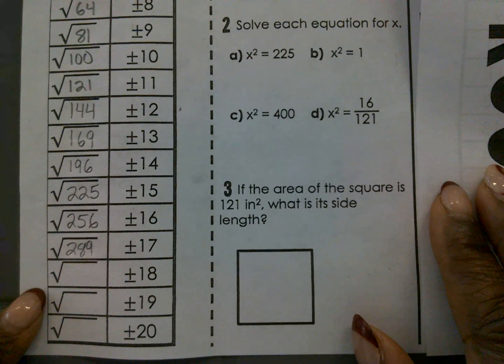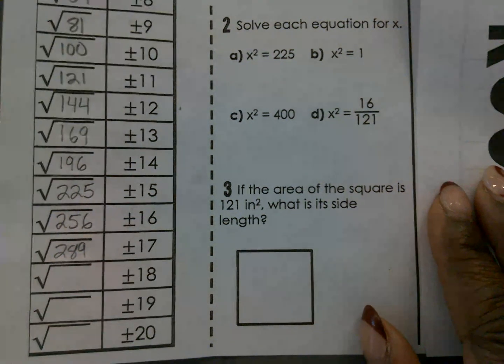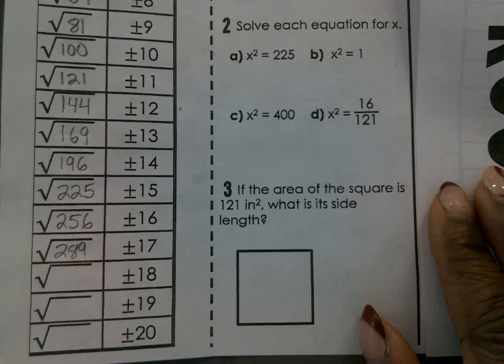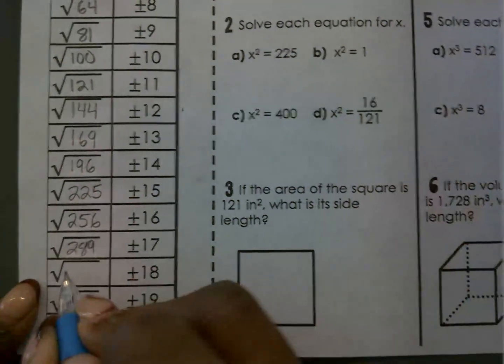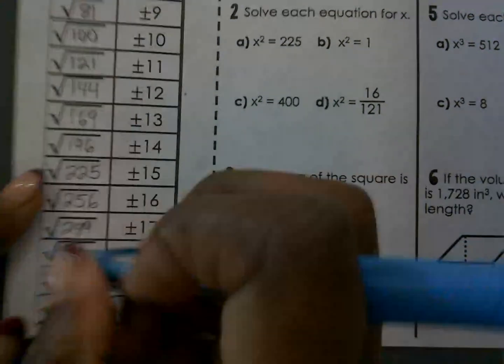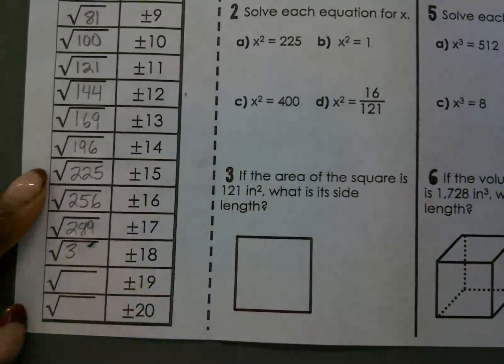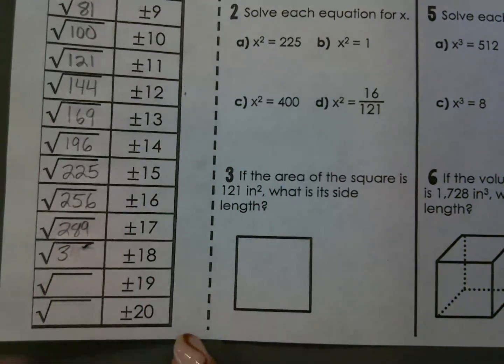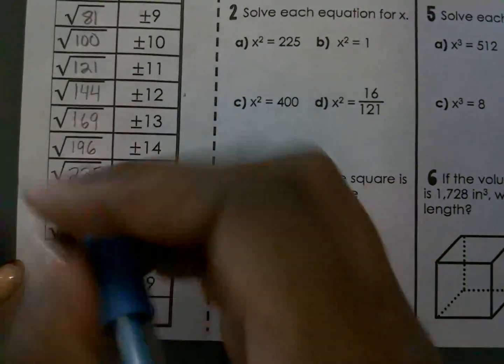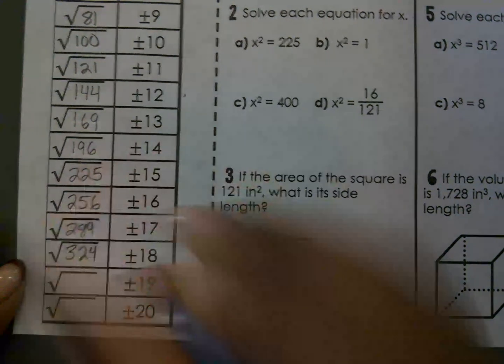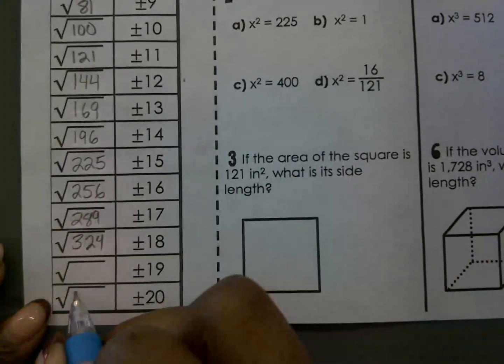18 times 18. Yes. 324. Oops. Sorry, I wrote the wrong number. I'll let you use the calculator for the last two. You shouldn't have to, but I will. The last one is 400.